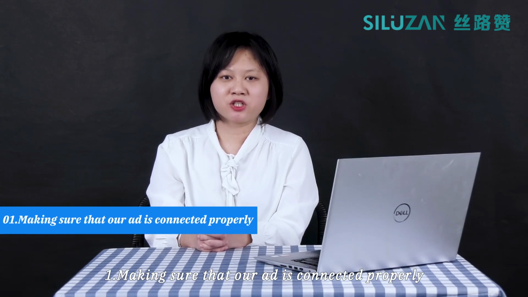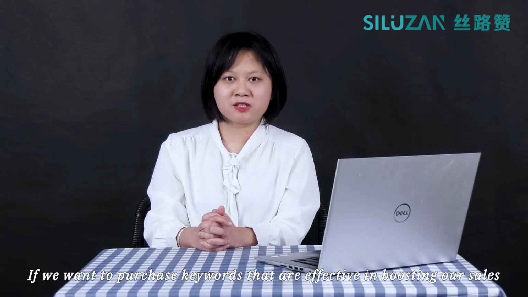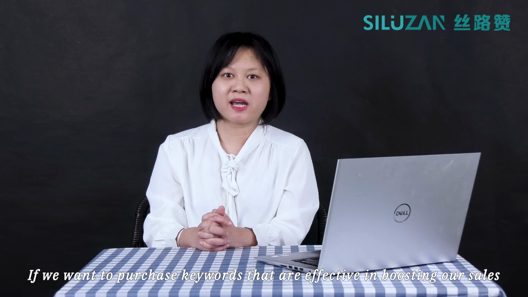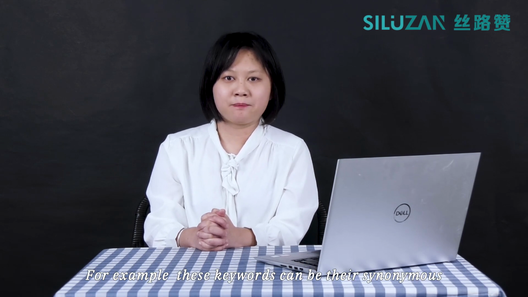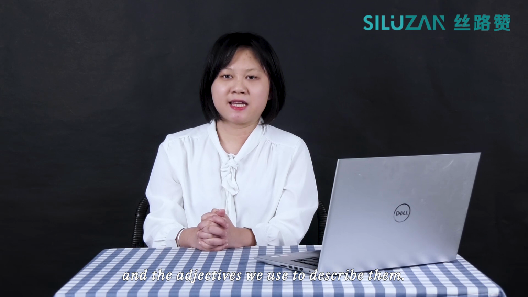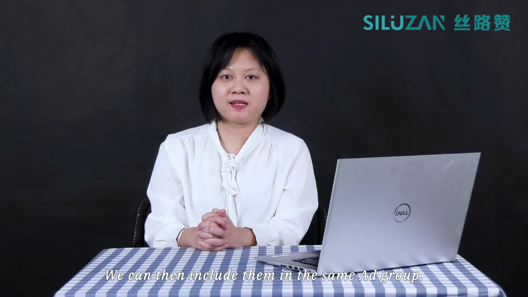Number 1, making sure that our ad is connected properly. If we want to purchase keywords that are effective in boosting our sales, we should think holistically and select these keywords that people would search when searching for a particular product or topic. For example, these keywords can be their synonyms and the adjectives we use to describe them. We can then include them in the same ad group.